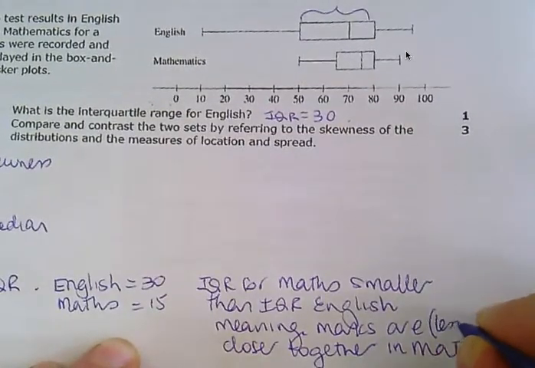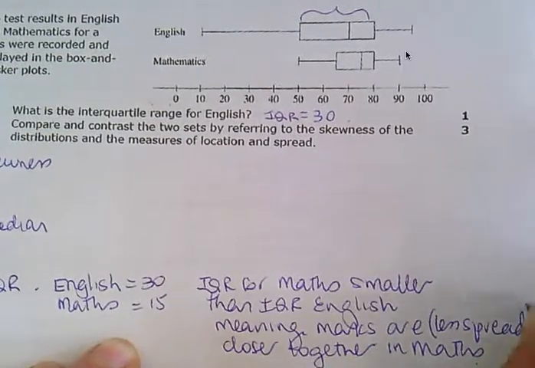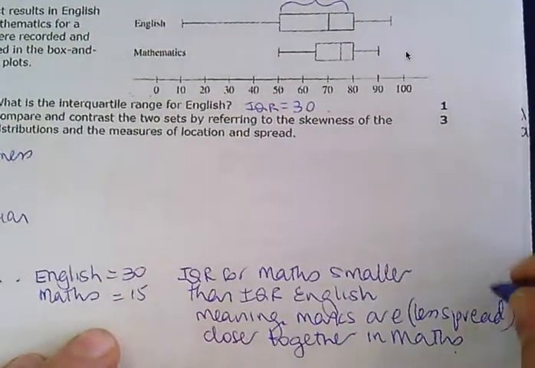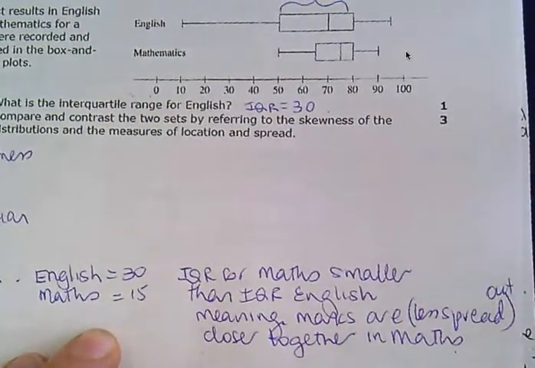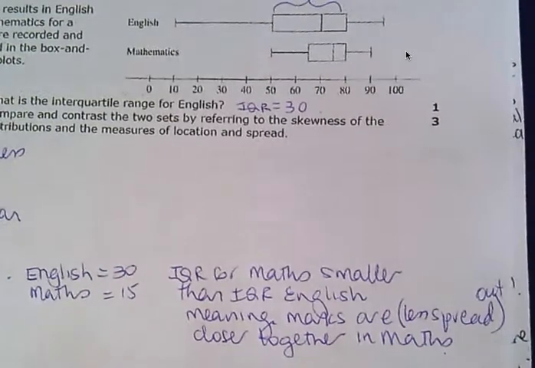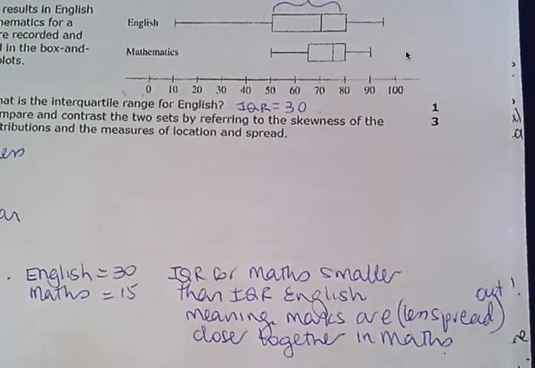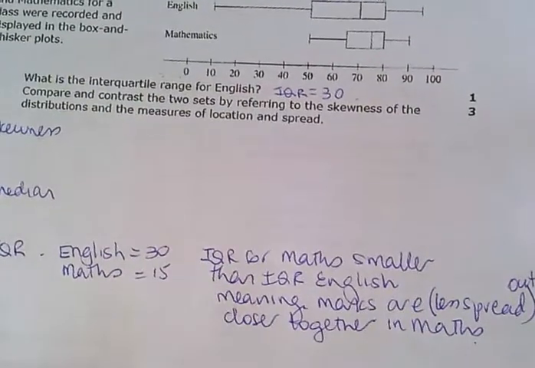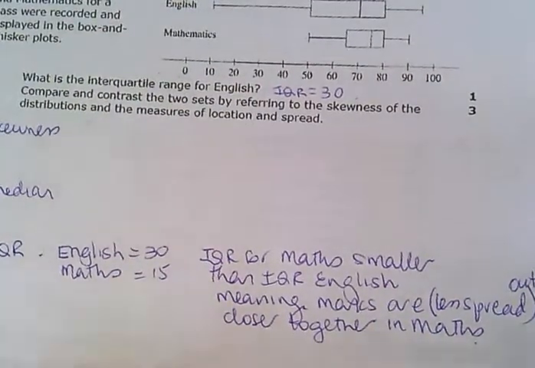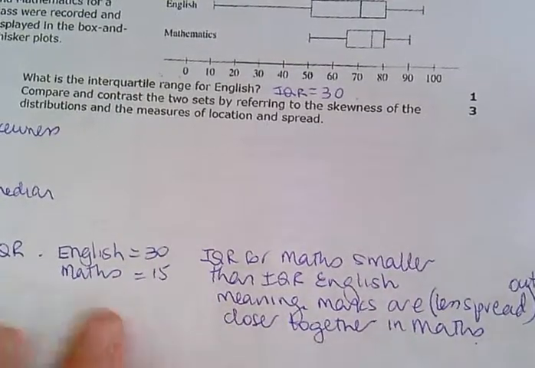Marks are less spread out, or closer together for maths, or the middle 50%. Okay? Now, we could also say more consistent. The marks are more consistent in maths.